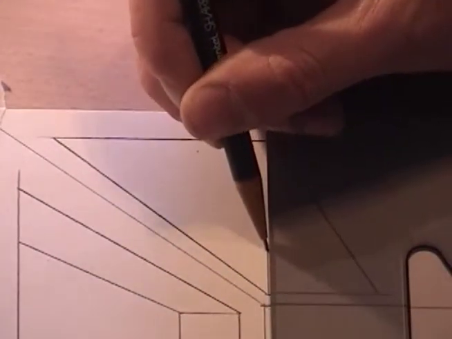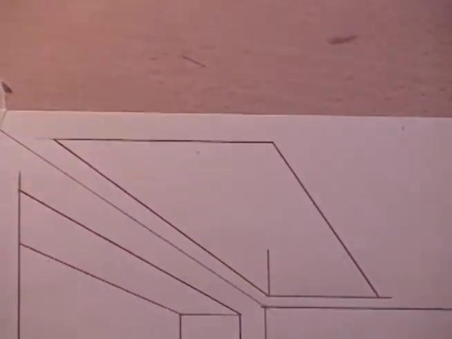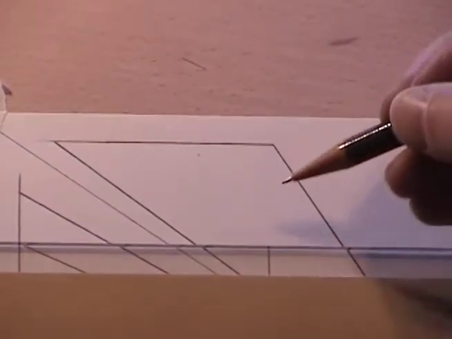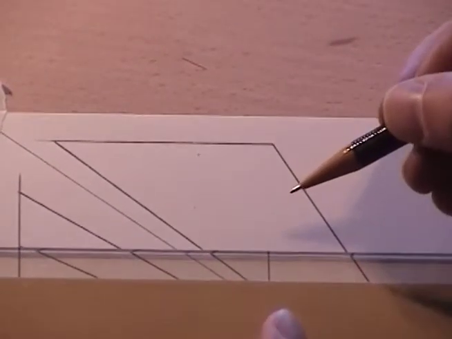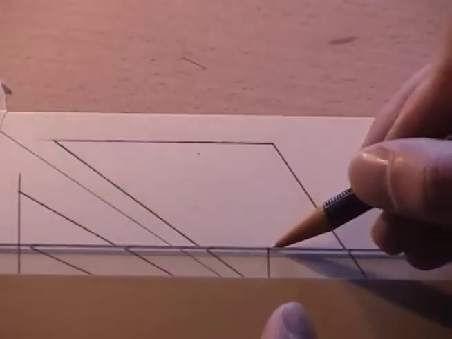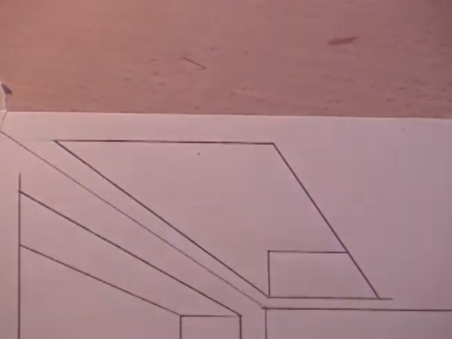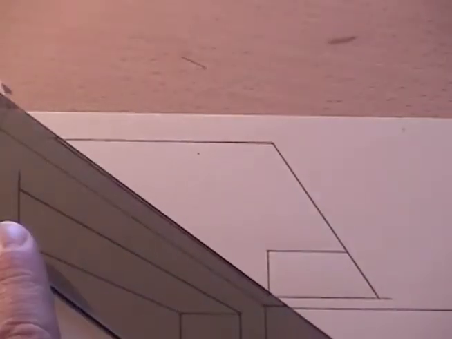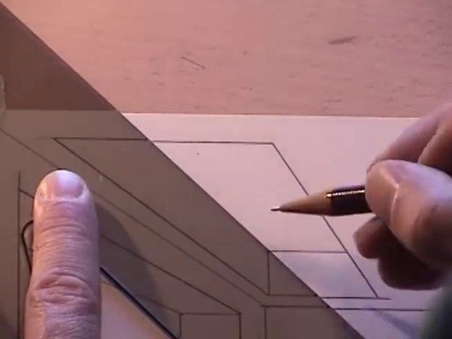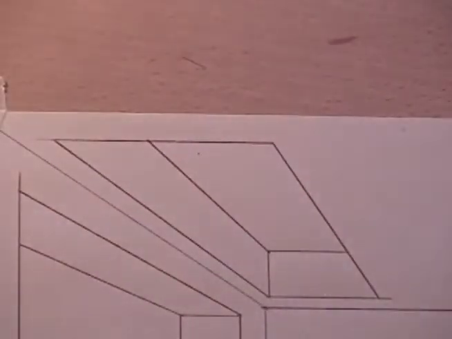So I draw this vertical line up. I draw a horizontal line across, again making sure I'm using my T-square. Like that.